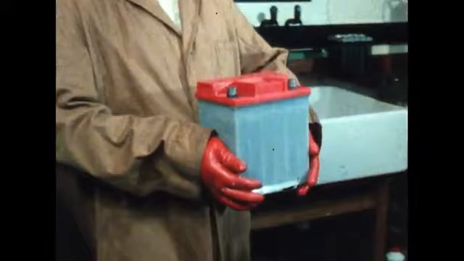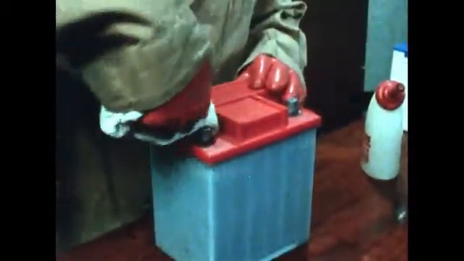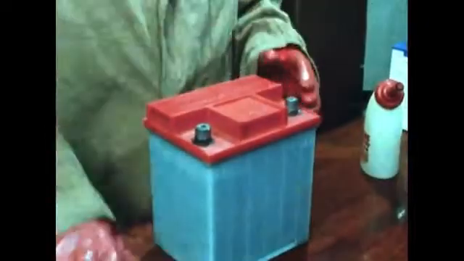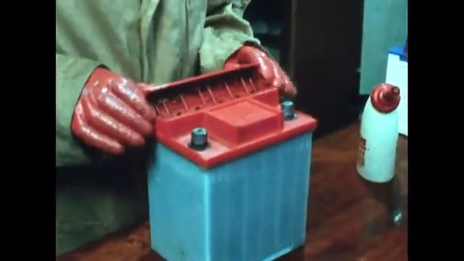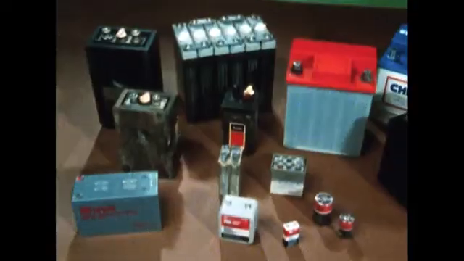Looking after a battery is fairly easy. You handle it carefully for a start and you keep it clean, particularly the terminals and connectors. Keep adding distilled water, and don't let it go too long without recharging. In this way, your batteries will give you long and faithful service.